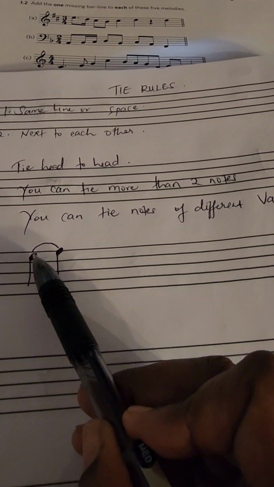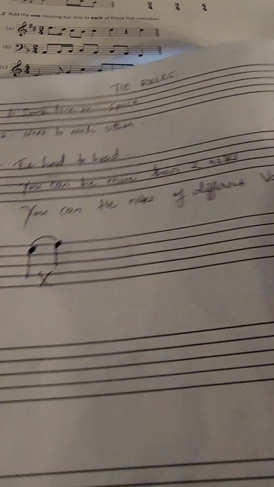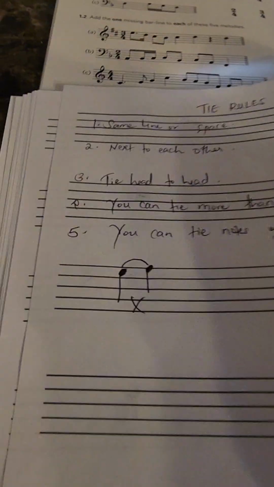It would have another name. We would call that a slur. And in music, a slur would mean play smoothly. But that's a lesson for another day.